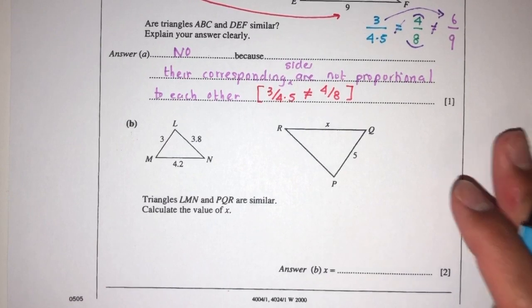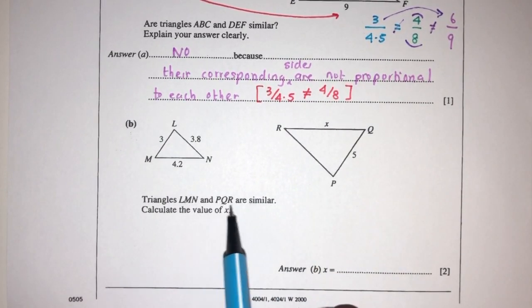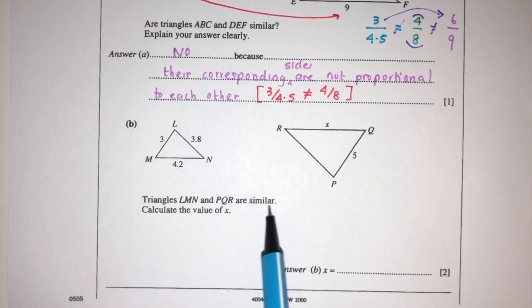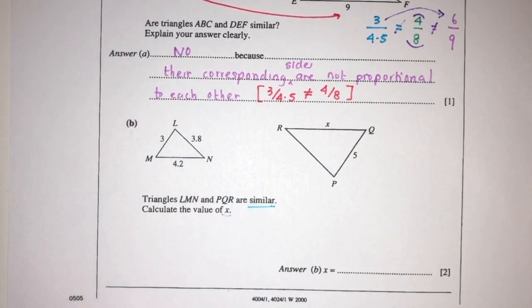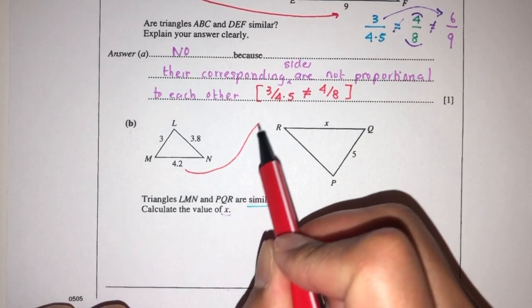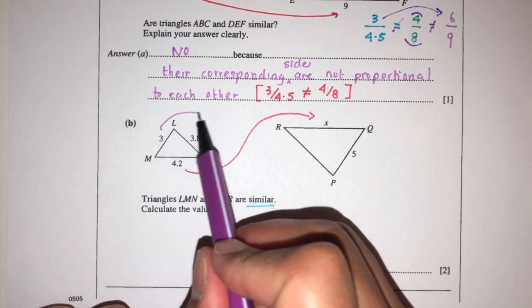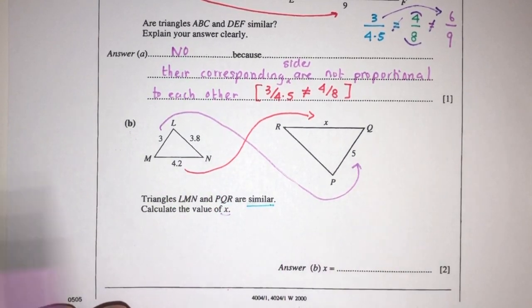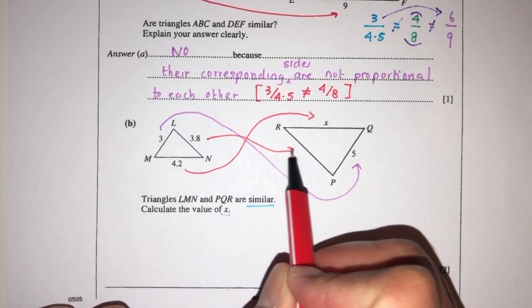Now for part B, we are given that triangles LMN and PQR are similar. So now we know that they are similar. Let's use that to find the value of x. Let's first match their sides. By observation, you can see that this side has to correspond to this side, this side has to correspond to this side, and this side has to correspond to this side.